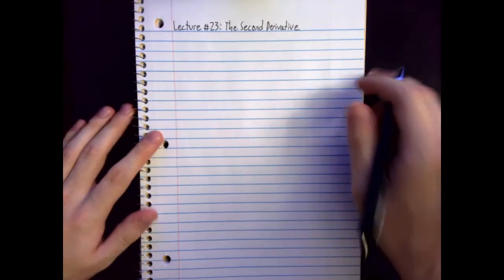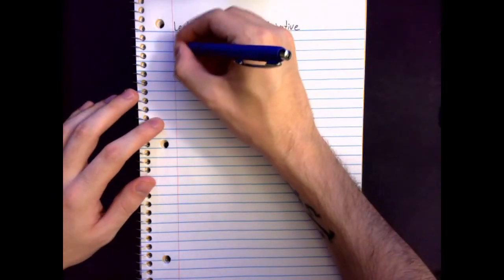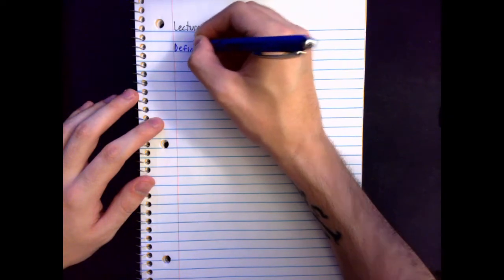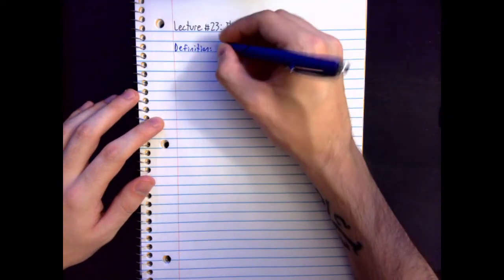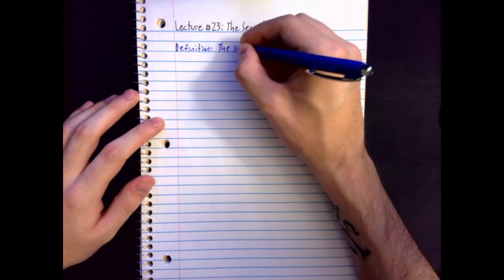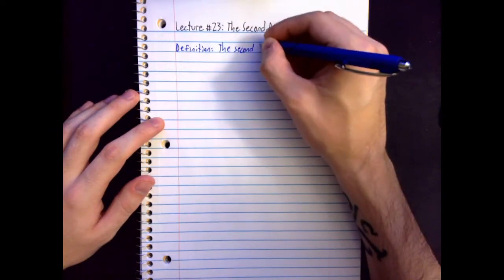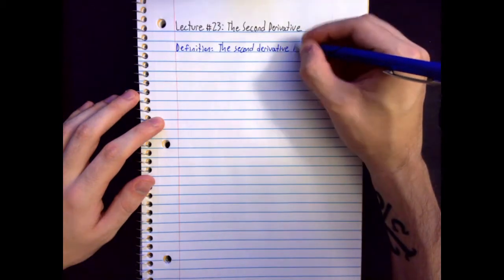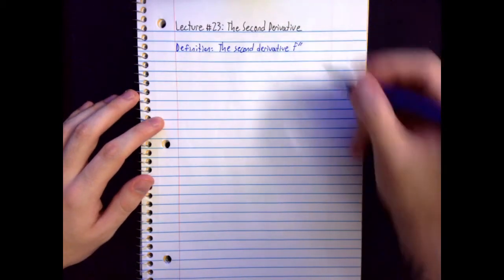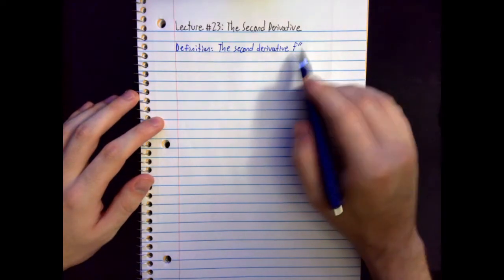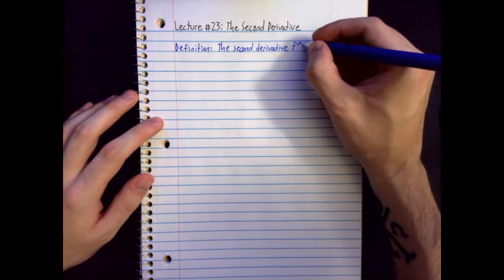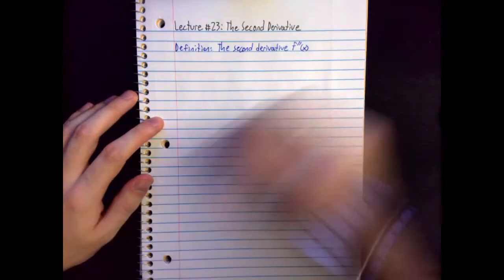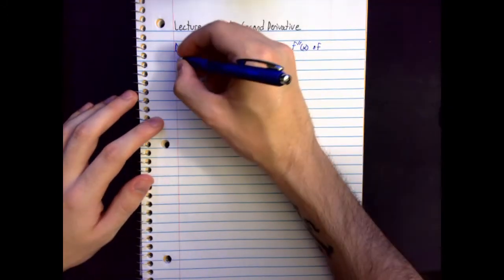Oh well. Anyway, so the second derivative. Well, what is the second derivative? Definition. The second derivative f double prime, so with the Newton notation we use 2 primes instead of 1, f double prime of x of f of x.